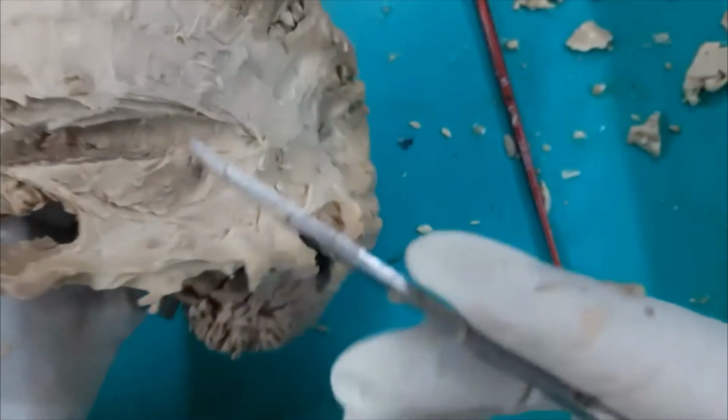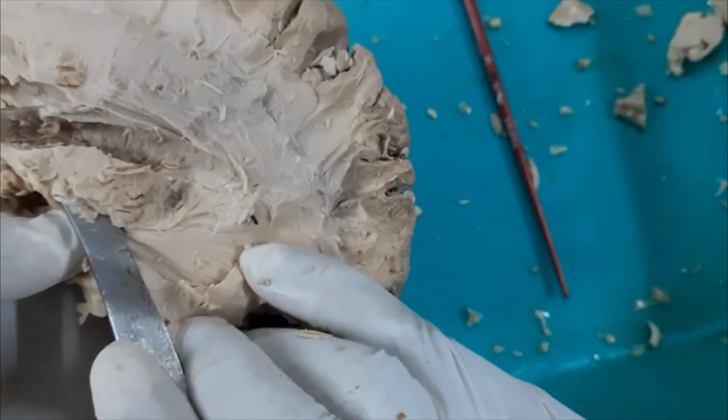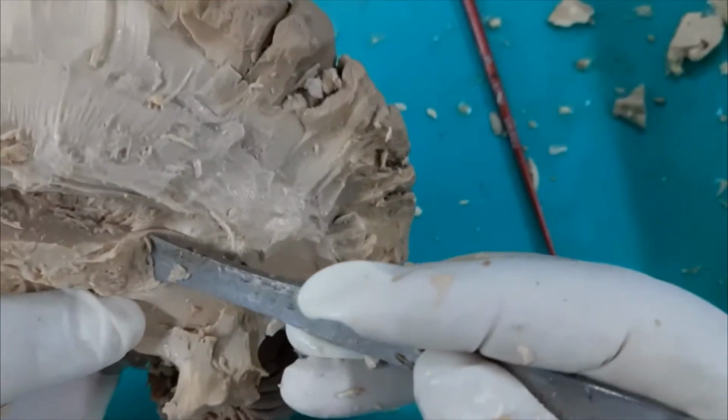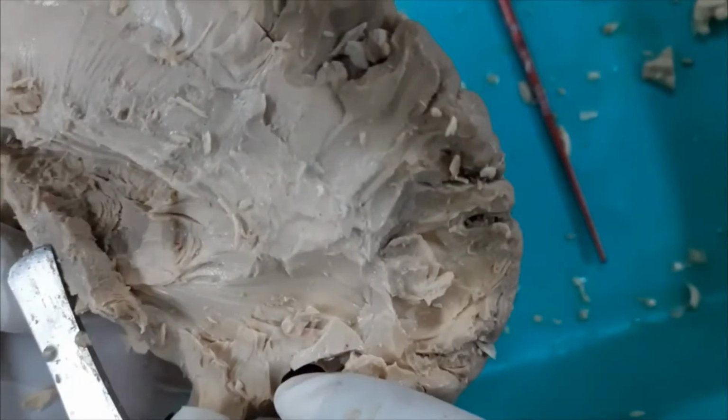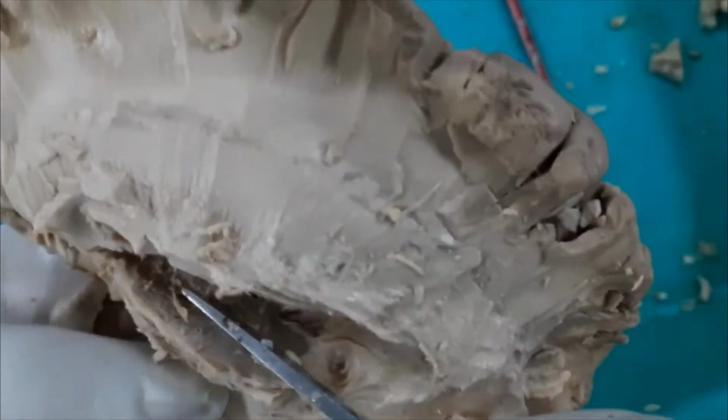I am removing the remaining lower half of the lentiform nucleus and going deep, just to expose. See this gray matter of the lentiform nucleus.